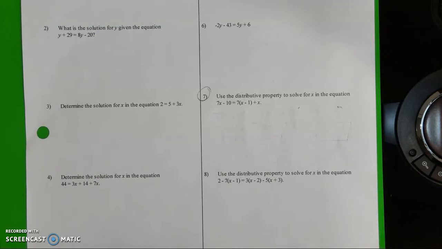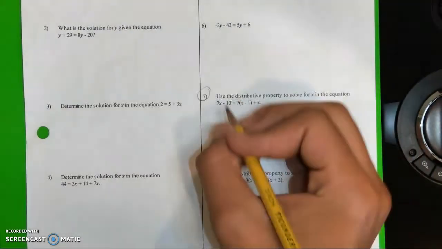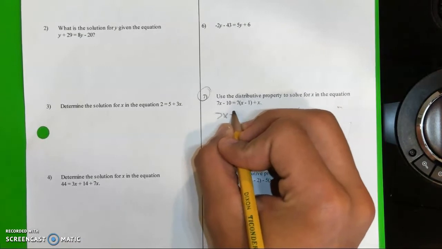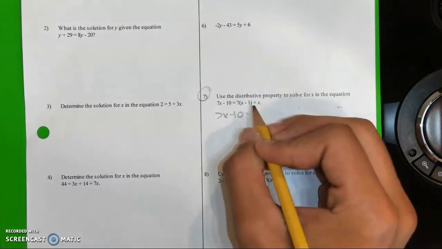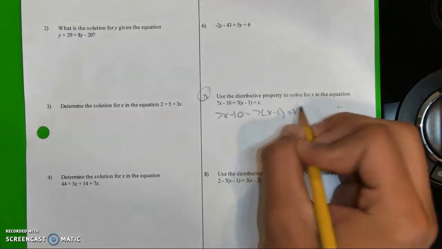Today we'll be running through the distributive property for Intro to Algebra 1. I hope this helps. So we're going to be doing number 7 here, and it looks kind of difficult, but it's actually super simple. So you're just going to write it out, that way we have more space.